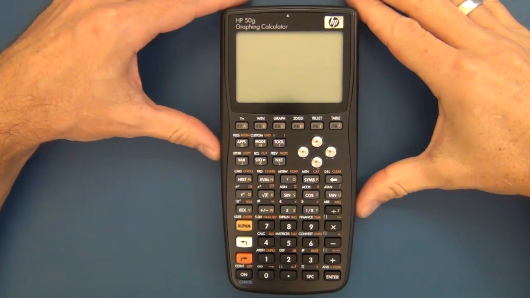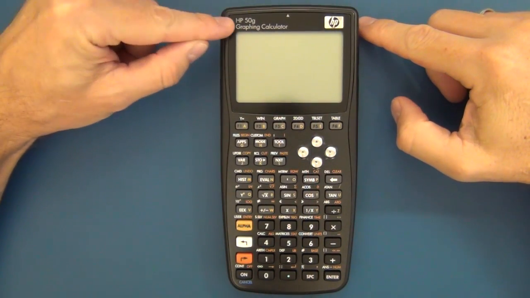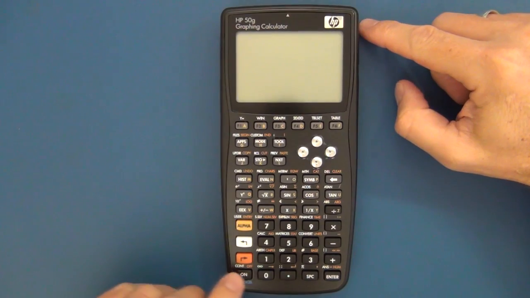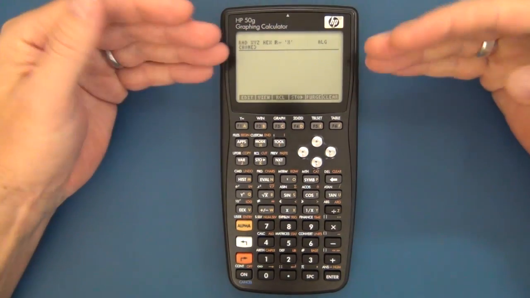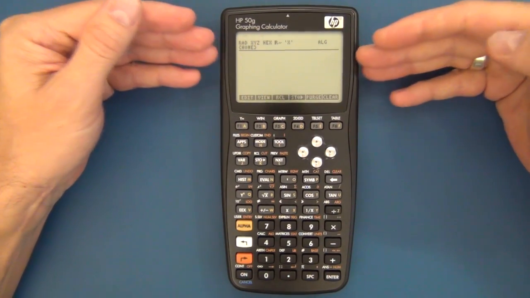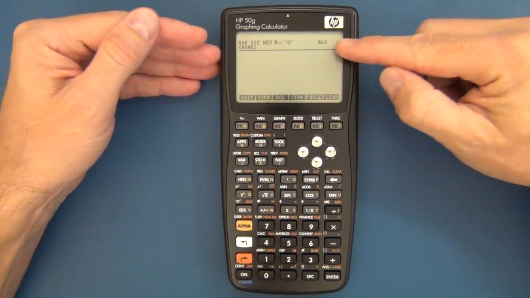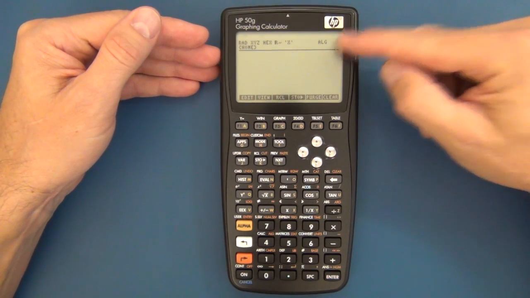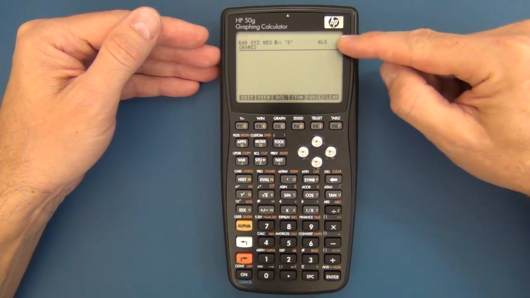Right, next we get to the Hewlett-Packards, or the HPs. We've got the HP 50G here. We switch it on. It's sitting in its home screen where you do normal calculations. Again, note this one I've got at the moment in algebraic mode, not the normal RPN or reverse Polish notation.